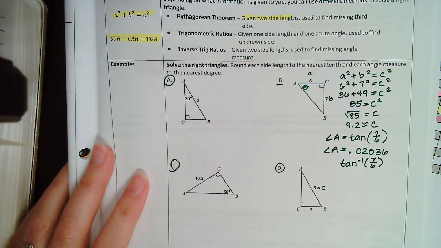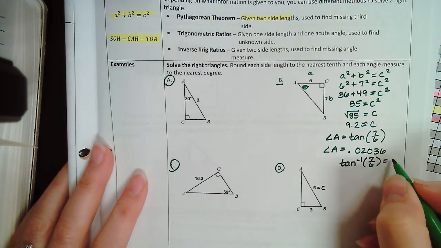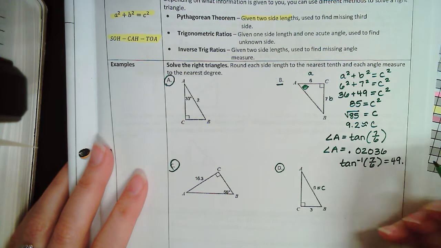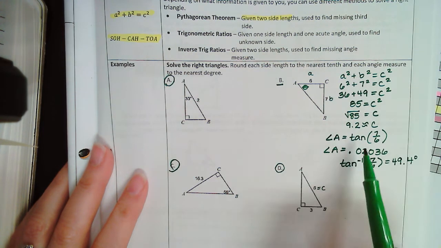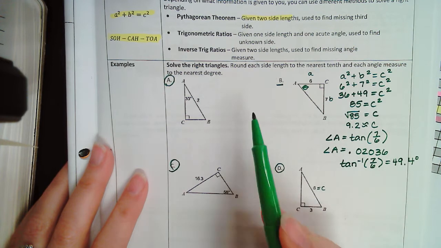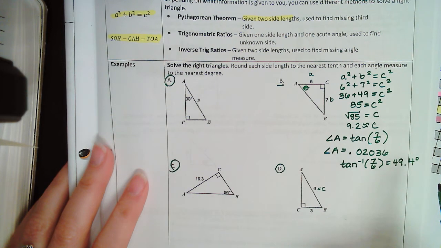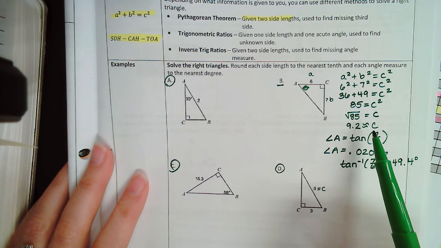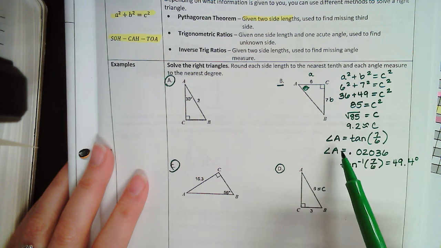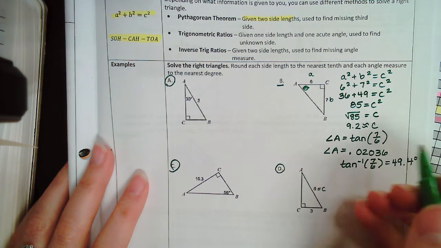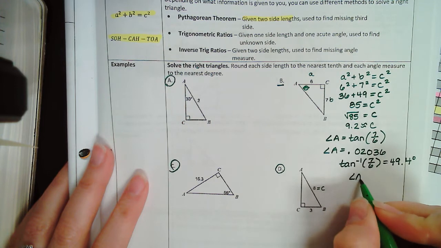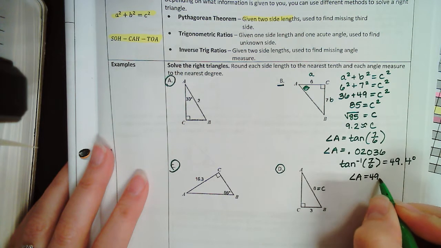So you can either put the decimal in, or to better approximate it, you put it as 7 over 6. So if I hit the second key, it will get me to do that. And I will get 49.398 or so. Okay, so this is a way for us to use inverse trig ratios to figure out angle measurements. So again, if we just did it as tangent 7 over 6, we're going to get this decimal here, and that's not going to make any sense for our angles. So we're going to say angle A is going to be equal to 49.4 degrees.